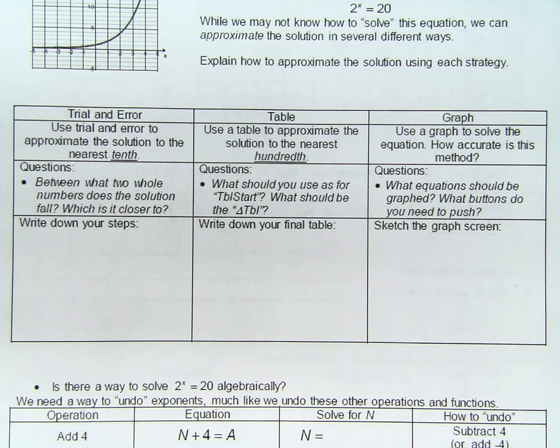We want to guess. Well, 2 to what power equals 20? 2 to the 4th power equals 16, doesn't it?